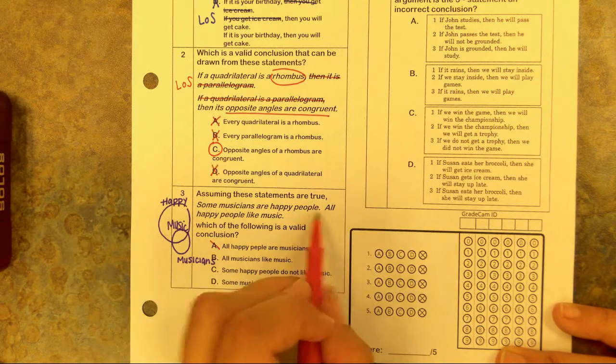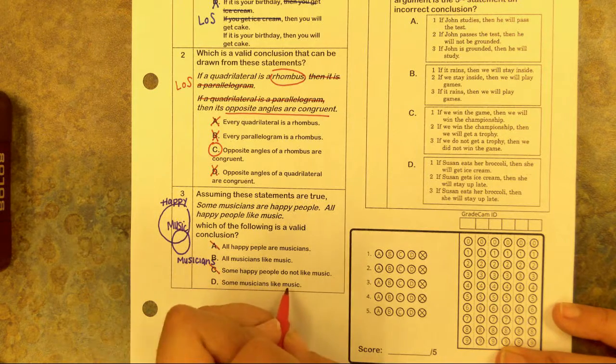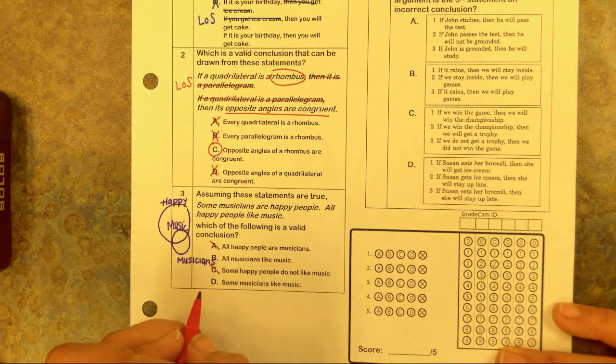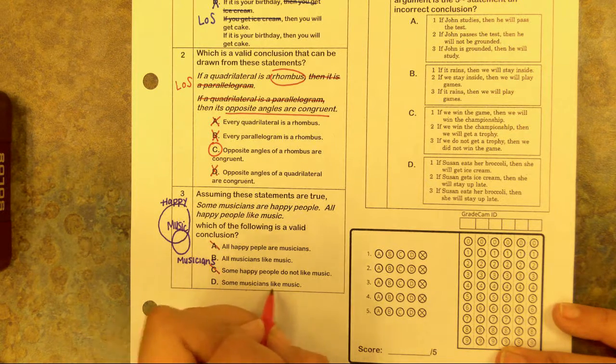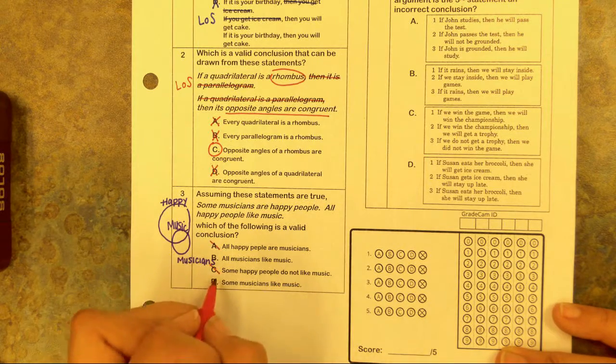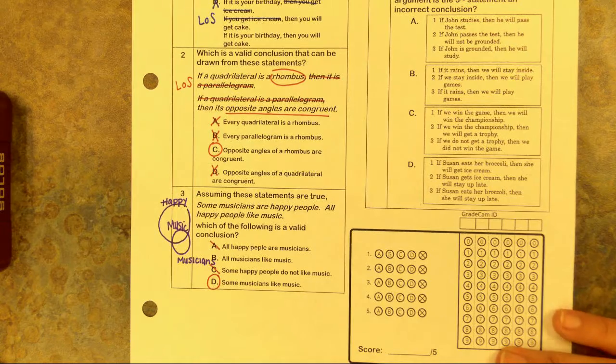Can't make that statement because it literally says all happy people like music. And some musicians like music. Alright, so we can make the assumption that some musicians like music because they overlap, but they don't overlap completely. So that's going to be the answer for number 3.